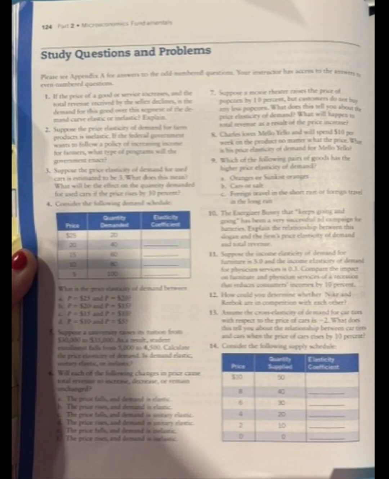4. Consider the demand schedule. What is the price elasticity of demand between A, P of 25 and P of 20; B, P of 20 and P of 15; C, P of 15 and P of 10; D, P of 10 and P of 5? 5. Suppose the university raises tuition from $30,000 to $35,000. As a result, student enrollment falls from 5,000 to 4,500. Calculate the price elasticity of demand. Is the demand elastic, unitary elastic, or inelastic?